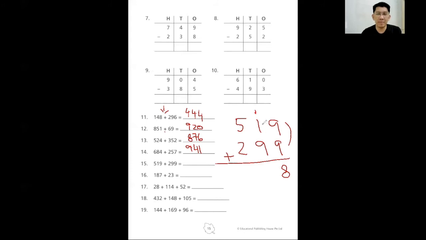Okay, now 1 plus 9, 10, plus 1 on top, 11. So because it's 11, the front digit is 1, the back digit is 1. So we're going to put the back digit here. The back digit goes there. And the front digit goes to the top of the next group. 5 plus 2, 7, plus 1 on top, 8. So that is the answer. 818. Okay. All right. Moving on.